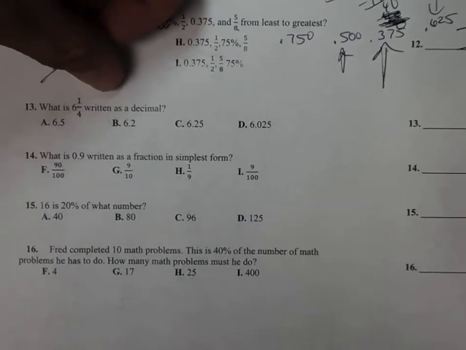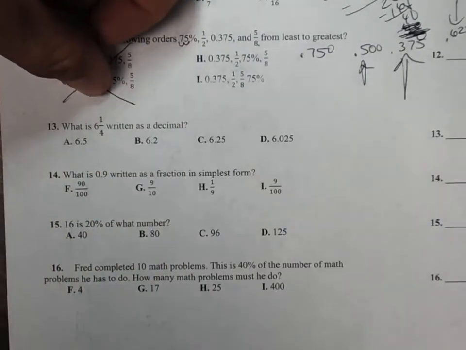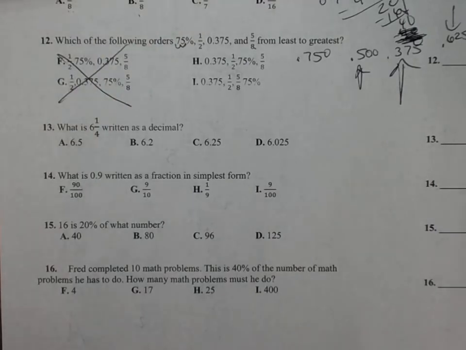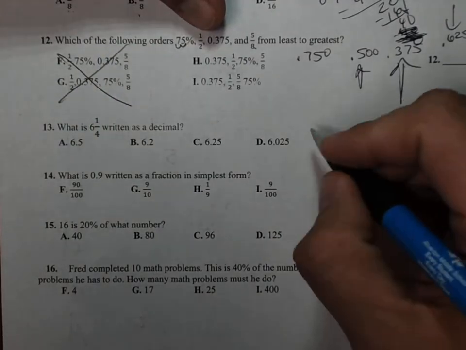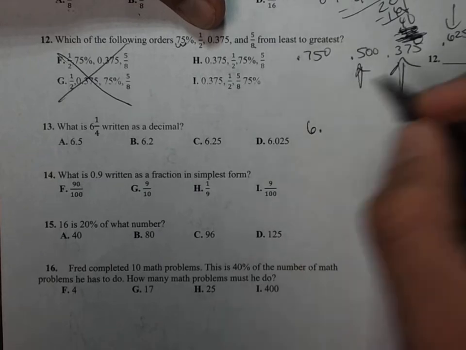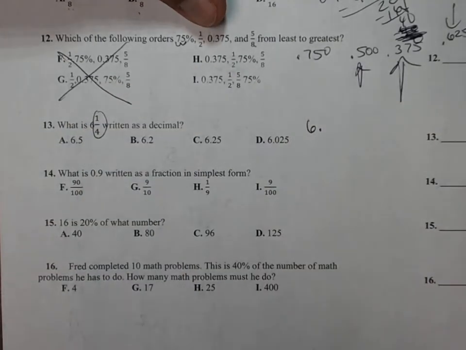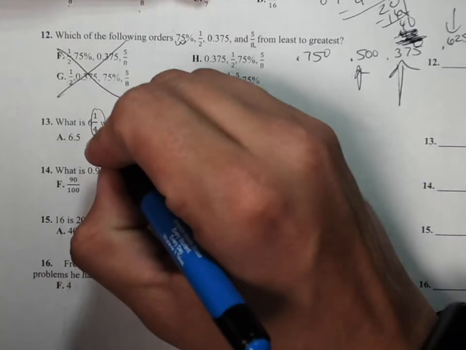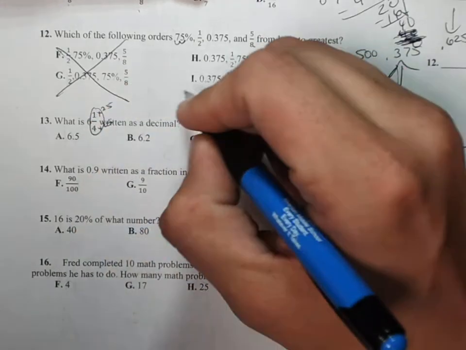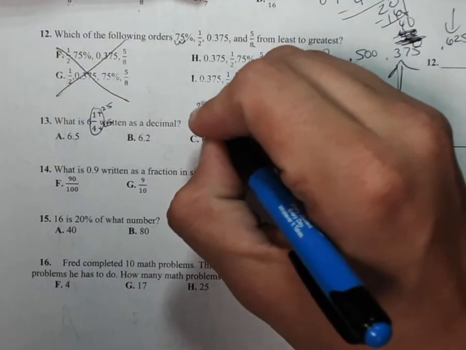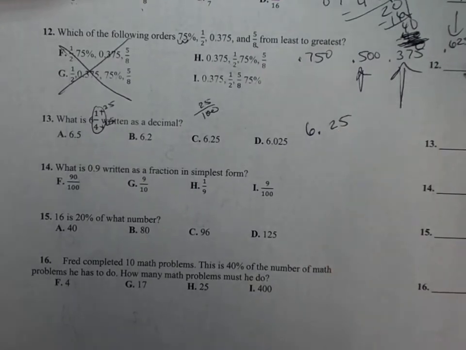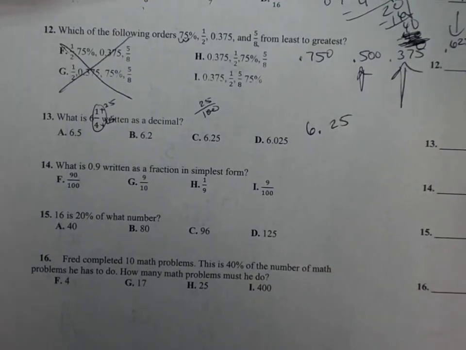Okay, 13. We're going to change this mixed number into a decimal. Like I said before, the whole number in a mixed number is automatically in your answer because it goes in front of the decimal. So 6 point, now we have to worry about this 1/4. Like I was saying, 10, 100, or 1,000. Well, 4 goes into 100. I know that. So I'm going to multiply the top and bottom by 25. You get 25 over 100, which is 25 hundredths, which is 0.25. So it's going to be letter C.